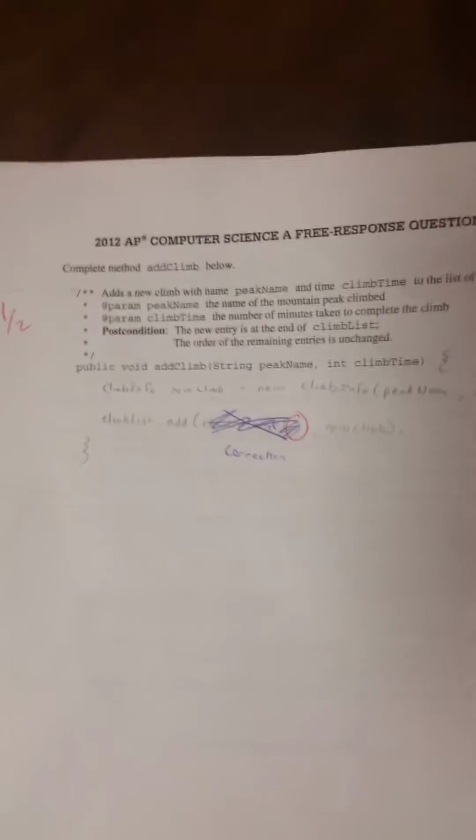Okay, so I missed 1 point on part A of the first question because I added a new climb to a certain index in the climb list, but it wasn't the correct index. I chose to just take out the index altogether because I want to add the new climb info in the order in which they are passed in. So I just need to add it to the end. And if you don't include that parameter specifying the index, it just adds it to the end. That's what Java does. So that's why I missed that question.